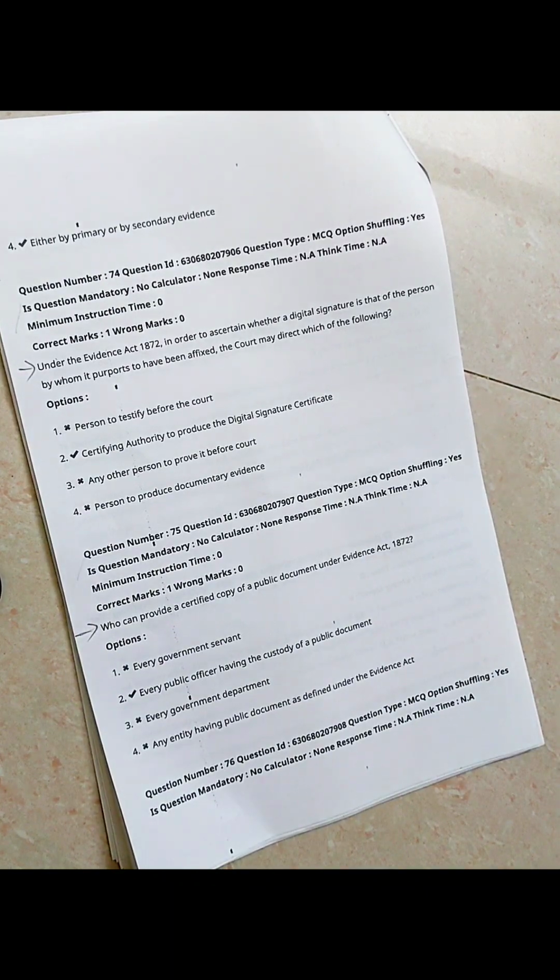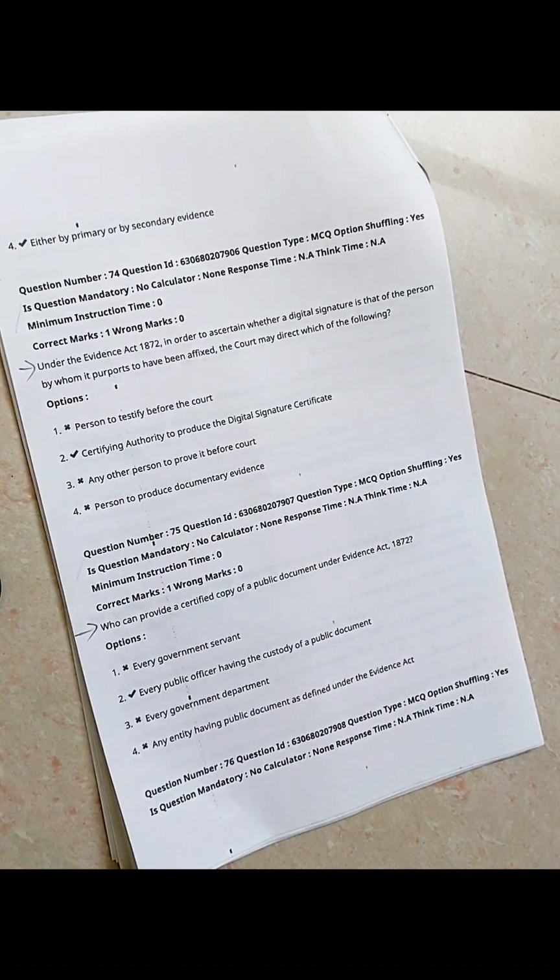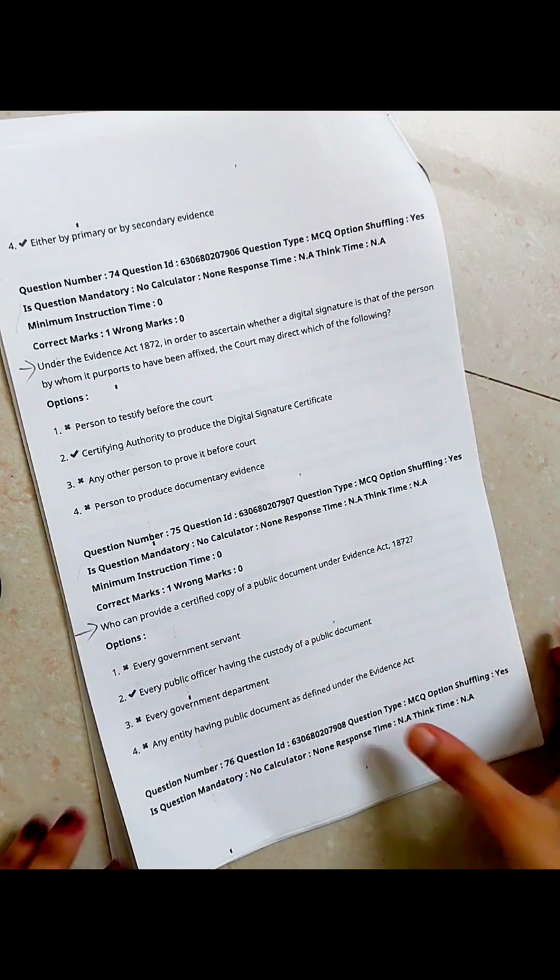Under the Evidence Act 1872, in order to ascertain whether a digital signature is that of the person by whom it purports to have been affixed, the court may direct which of the following: certifying authority to produce a digital signature certificate. Who can provide a certified copy of a public document under Evidence Act 1872? Every public officer having the custody of a public document.